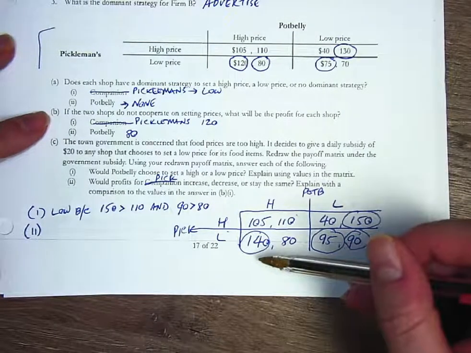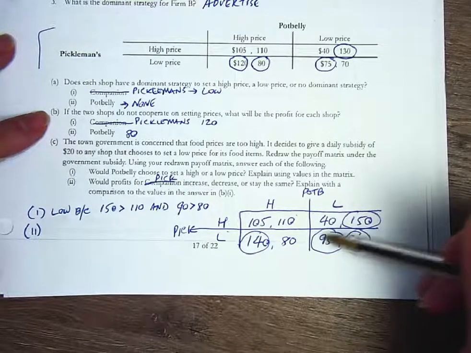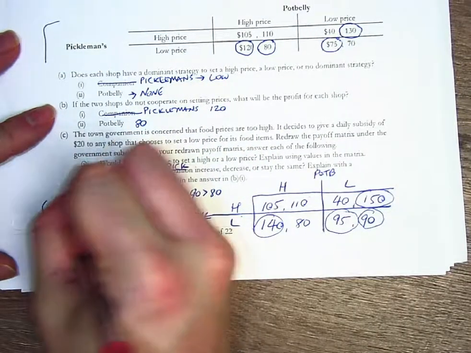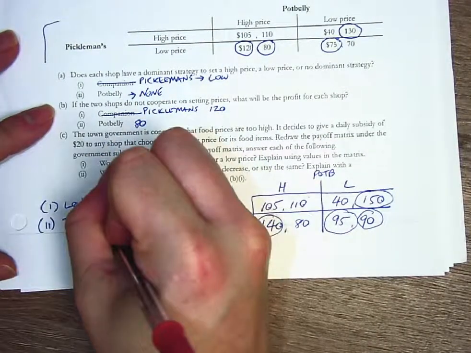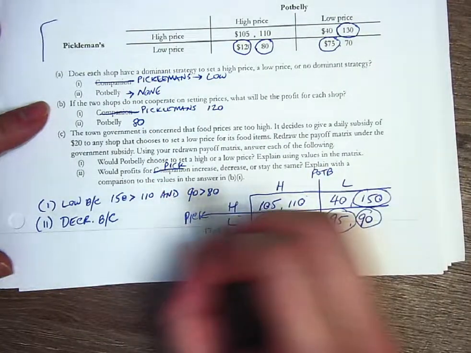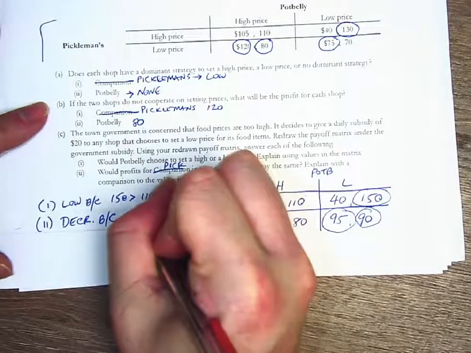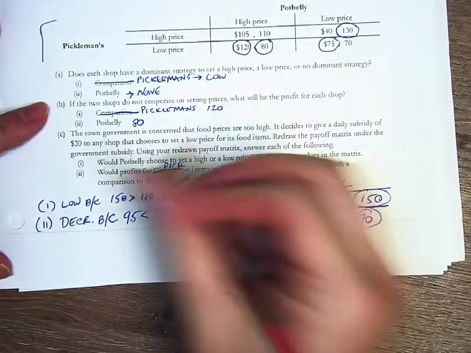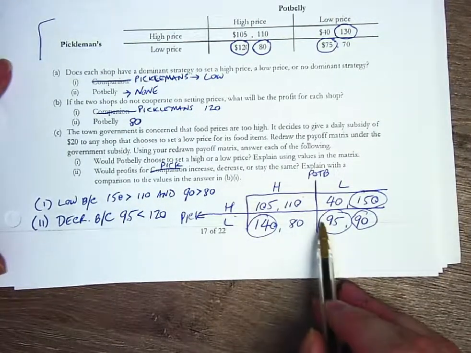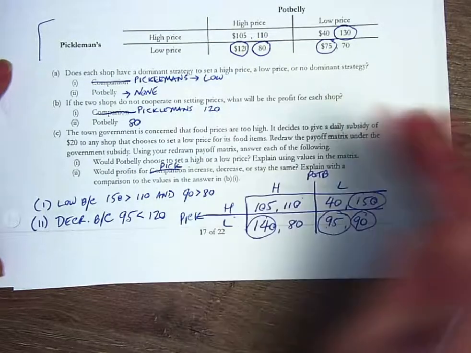Right? It's a little counterintuitive, but because we're moving out of this box and over to this one, that's our new Nash. So they would decrease because, and then all you have to do, explain with your comparison, is say the 95 is less than 120, which is what they earned before. So this is what they earn now, and that's what they used to earn, 120.